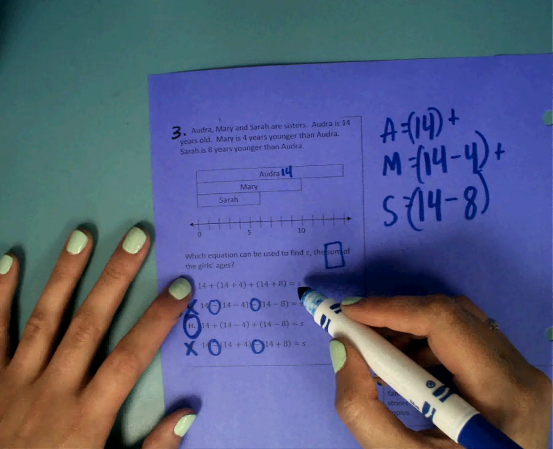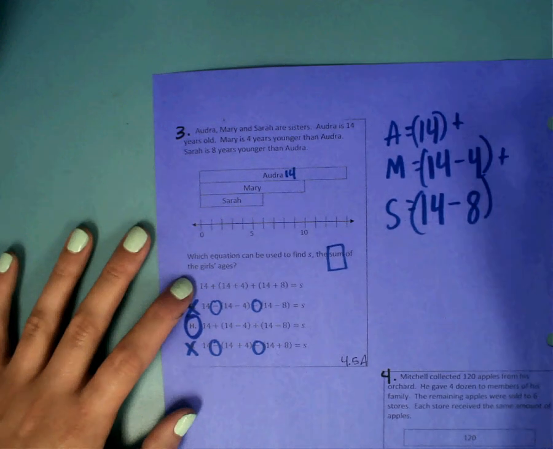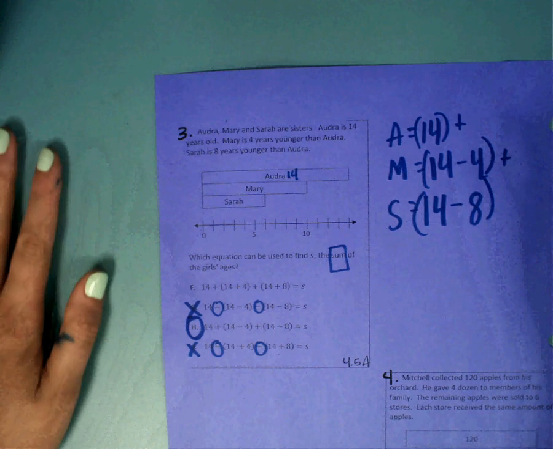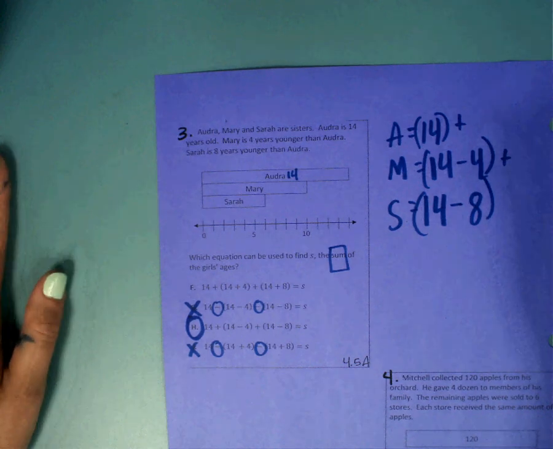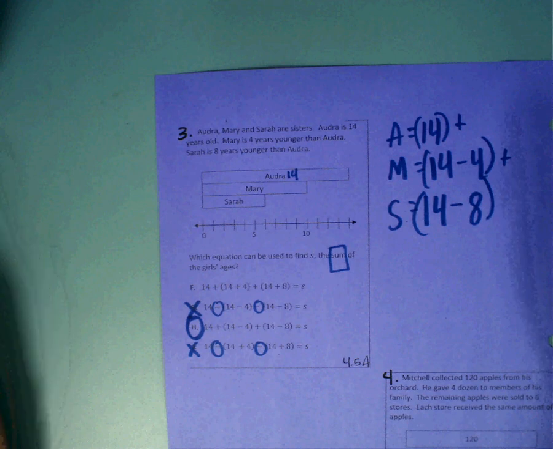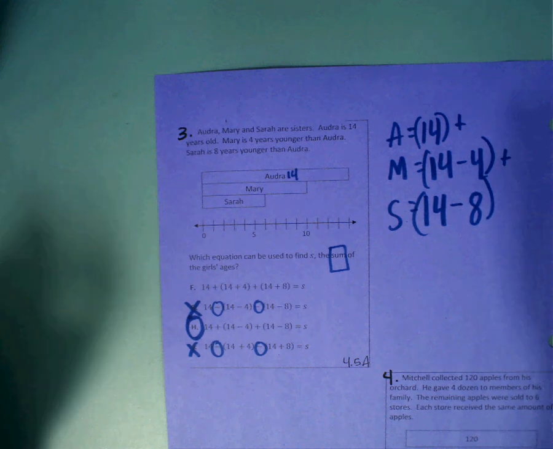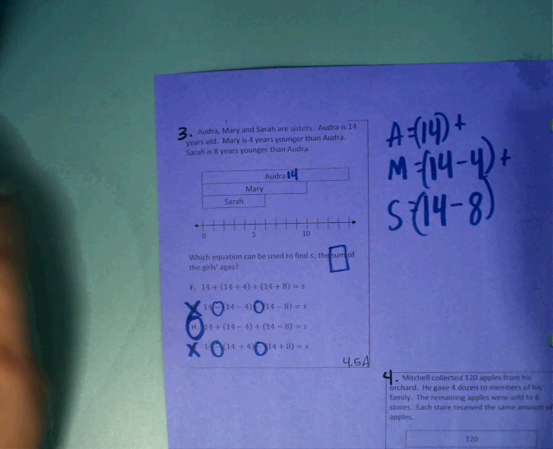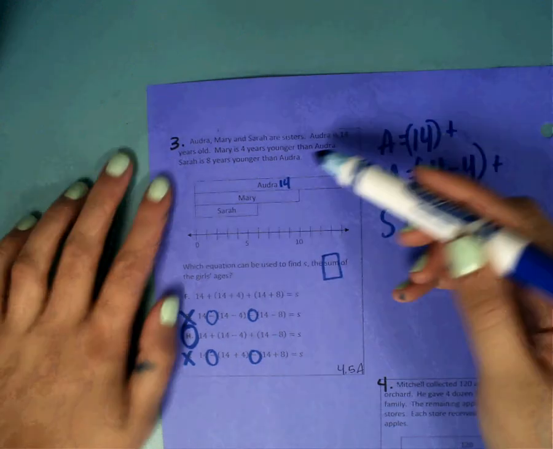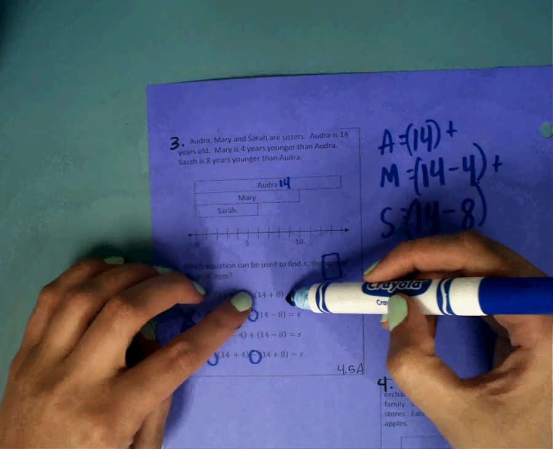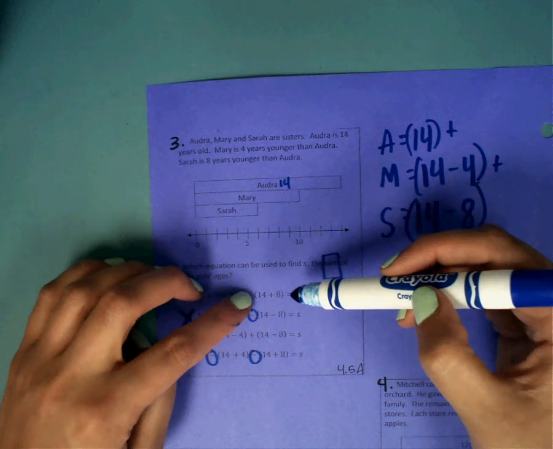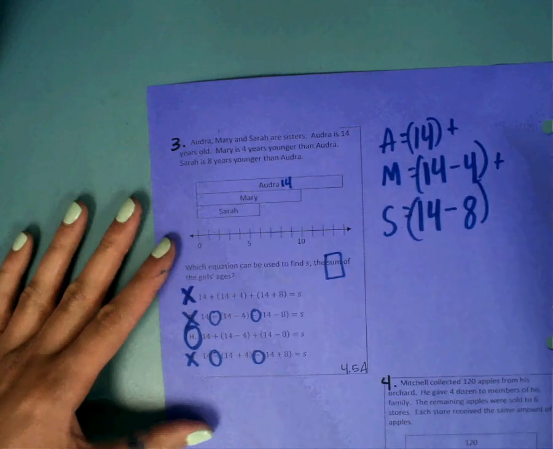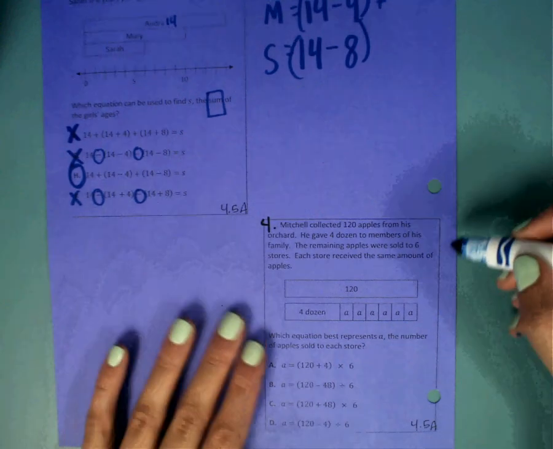Let's talk about why it's not F. F said 14 plus 4. 14 plus 4 would mean that Mary is 4 years older than Audra. If she was older than Audra, we would take Audra's age and add 4 to it, but that's not what they said. They said that Mary is younger than Audra. Okay? And then same thing with Sarah. It says Sarah's 8 years younger, but then they added the age, which would mean that Sarah would have to be older than her, which is not true. So the answer is H.